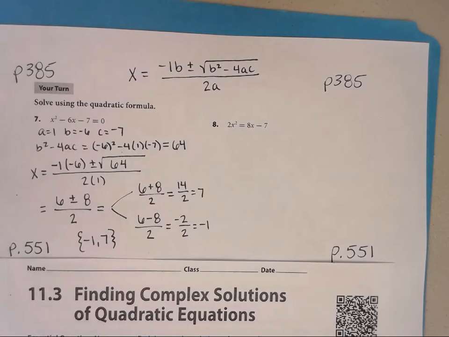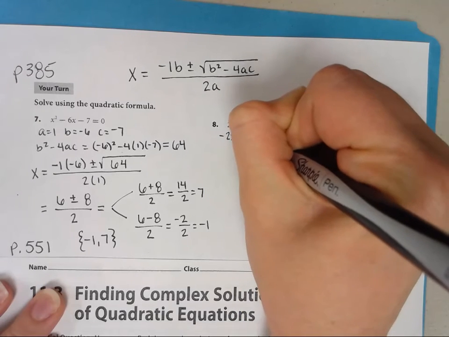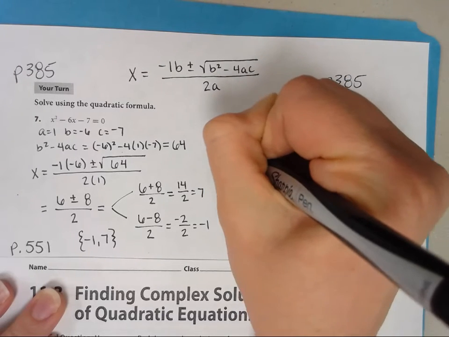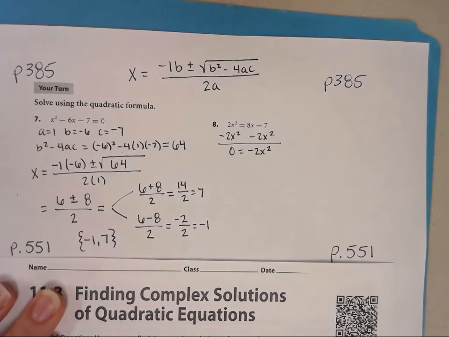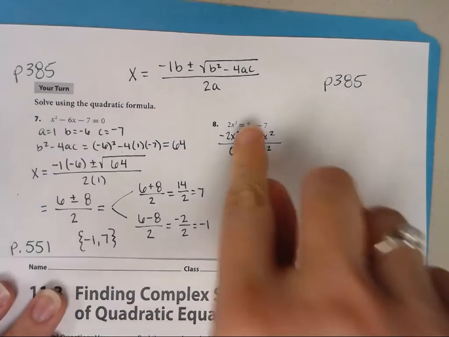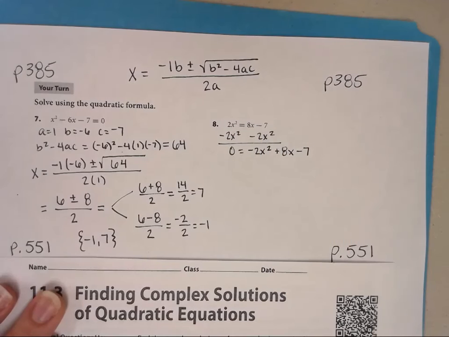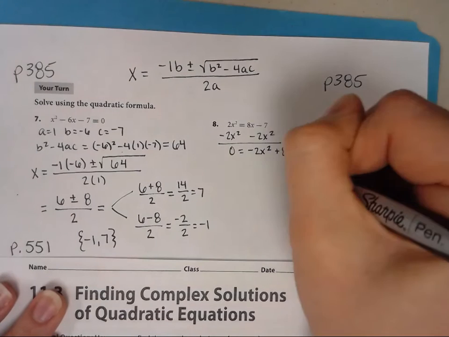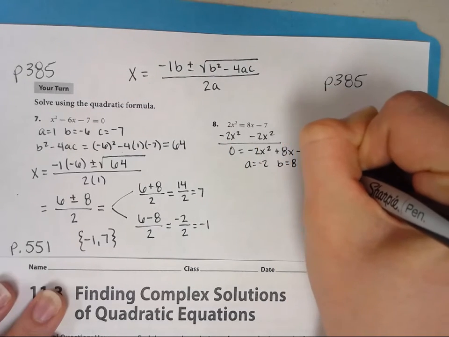Let's look at example 8. Before you can name your A, B, and C values, you need to move everything to the same side. So let's subtract 2x squared to get 0 equals -2x squared. Put that term first because it is your ax squared term. Then you have a positive, so it'll be plus 8x minus 7. Our A value is -2, B is 8, and C is -7.